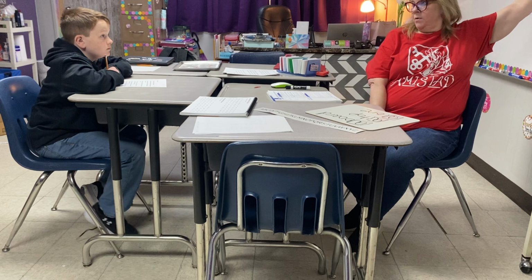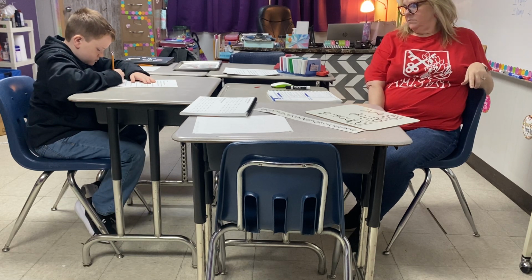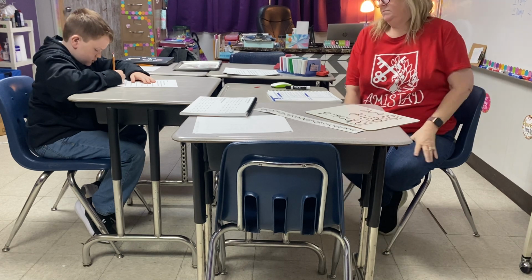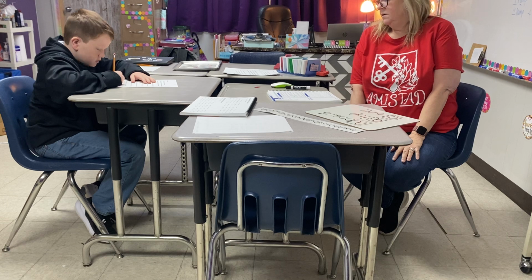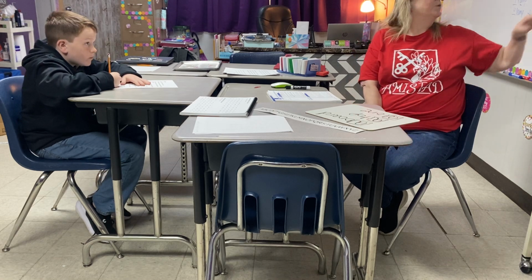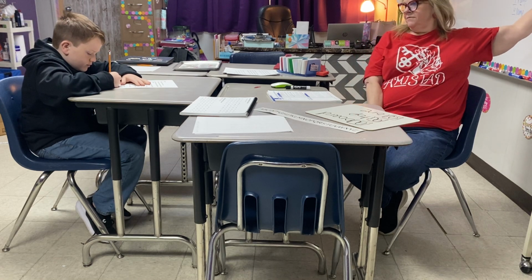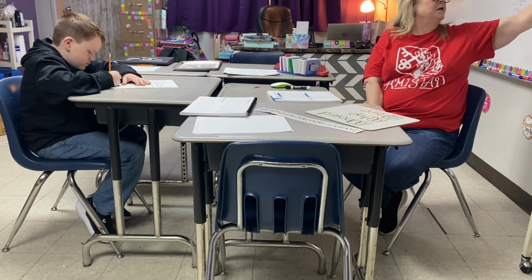The, write it at the bottom. In, I-N, to, T-O, and. And then we are going to have some suffixes and prefixes. And what do we do with our suffixes and prefixes? Box them in. Box them in.